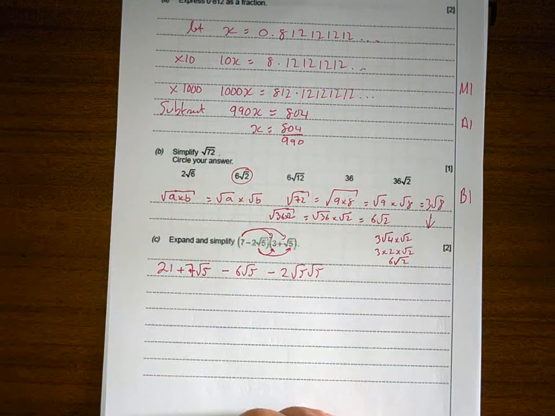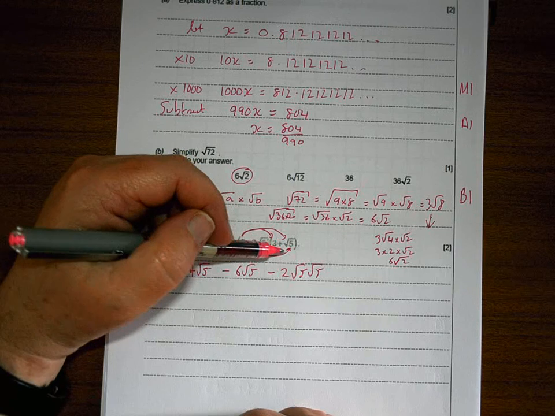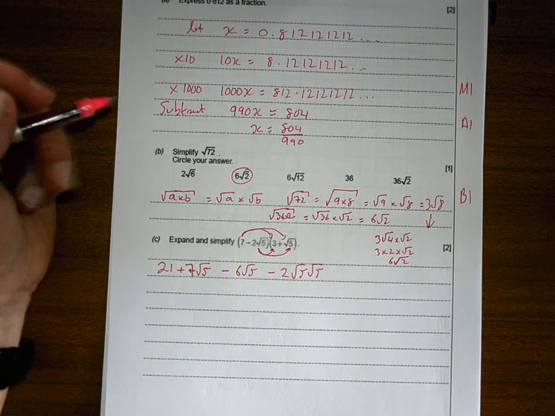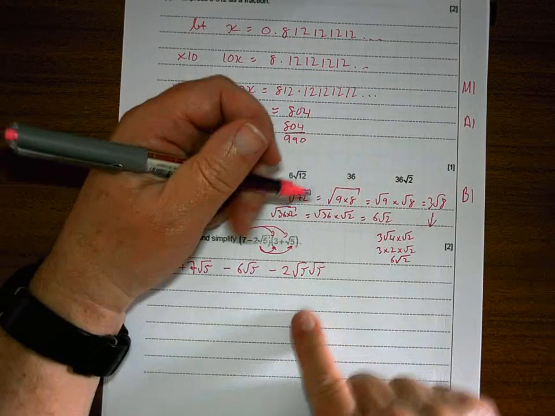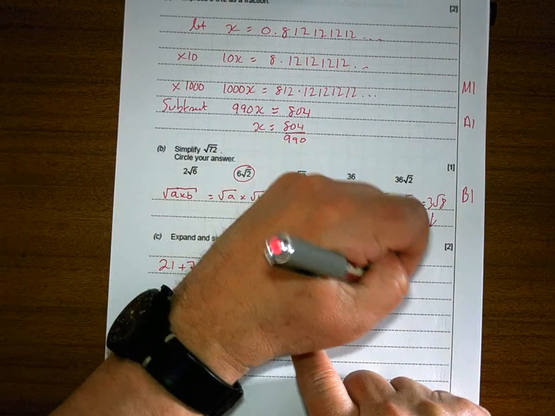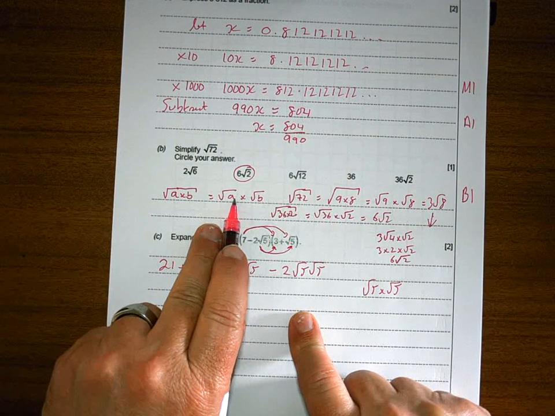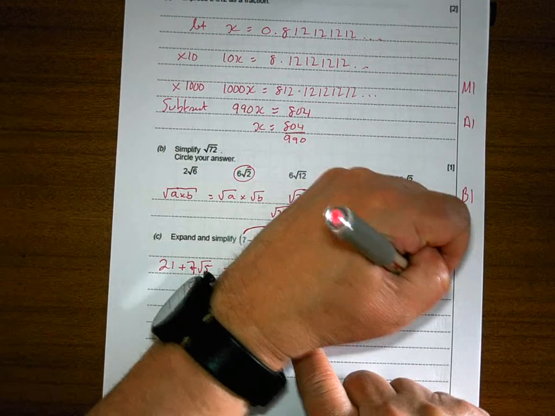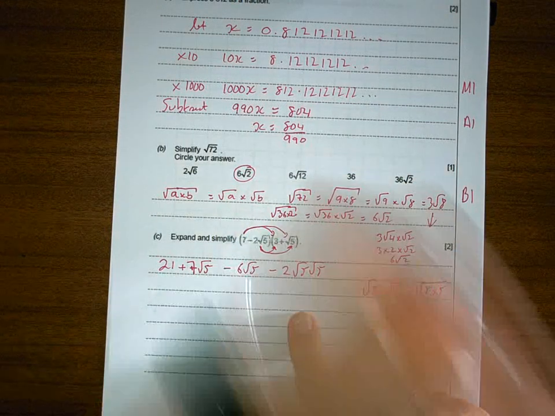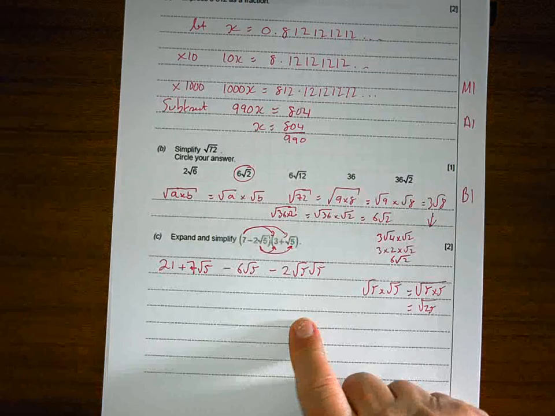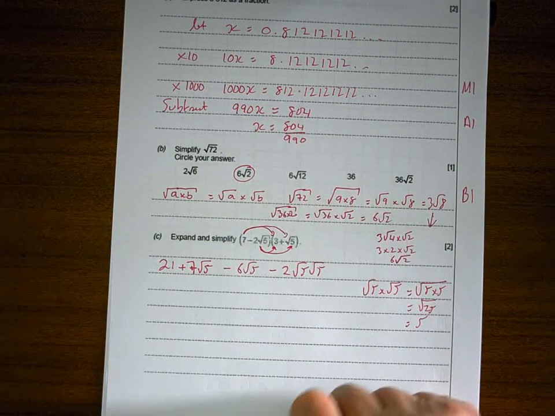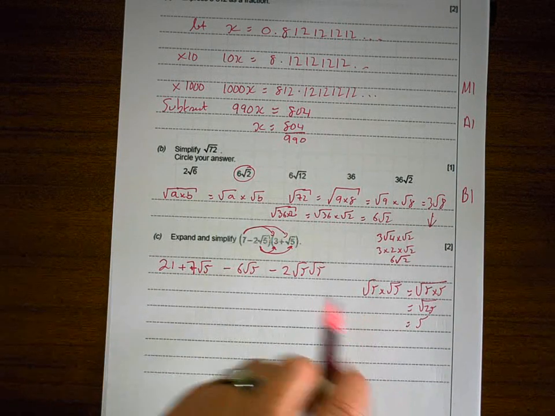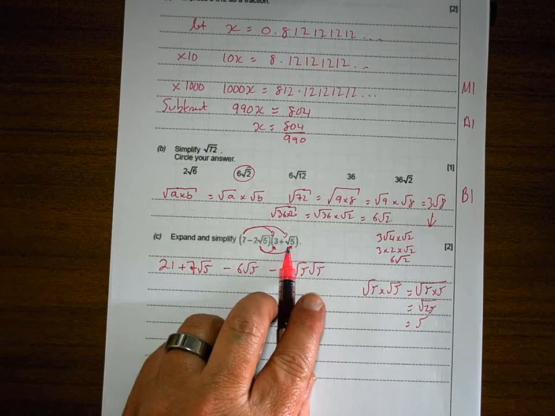Now when you're multiplying a square root by itself, it just undoes it. It just becomes the value underneath. Because root 5 times root 5, using this in reverse, is the same as the square root of 5 times 5, which is the square root of 25, and the square root of 25 is 5, because 5 squared is 25. So when you are multiplying a root by itself, it just undoes the root part of it.